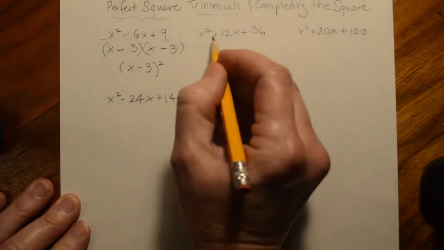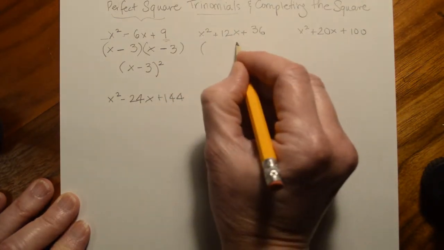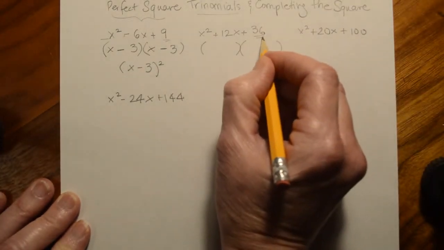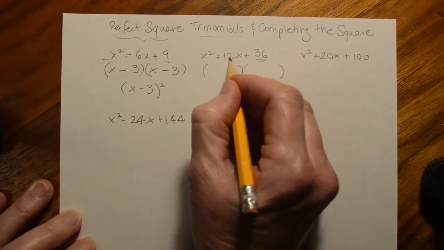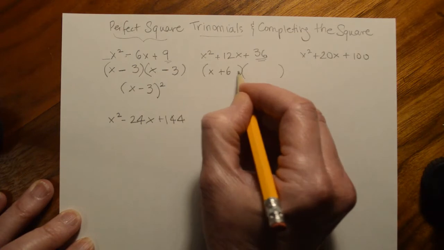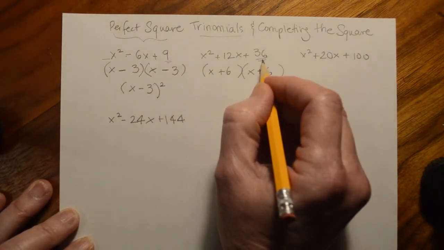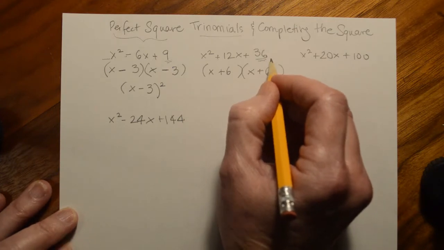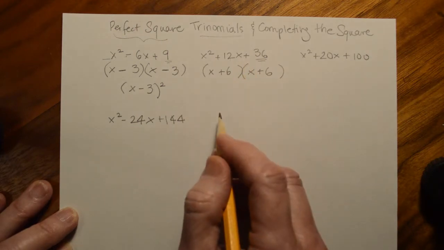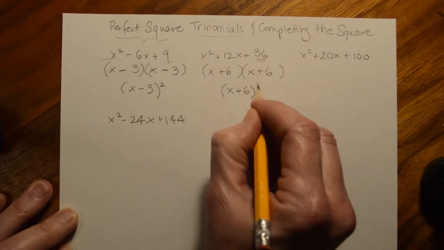All right, let's factor this next one. Again, it's an easy general trinomial, so we're going to use easy general trinomial techniques. We're looking for two things that multiply to 36, add to 12, and both are positive. So that would be x plus 6 and x plus 6. There are other things that multiply to 36, like 4 and 9, or 2 and 18, but none of those other combinations give us the 12 when we add them. And again, I can write this as x plus 6 squared.